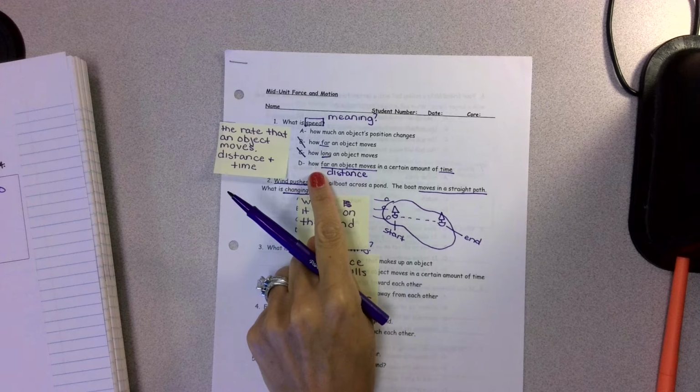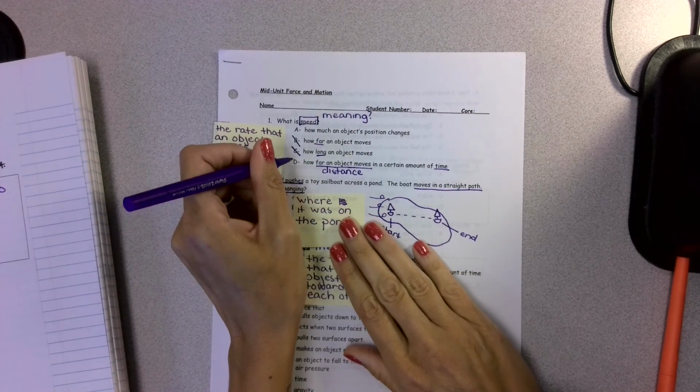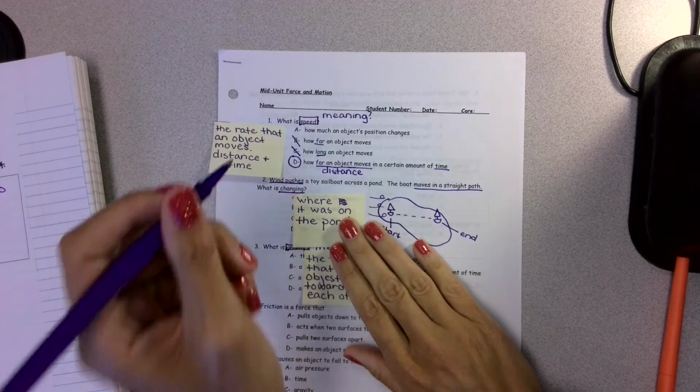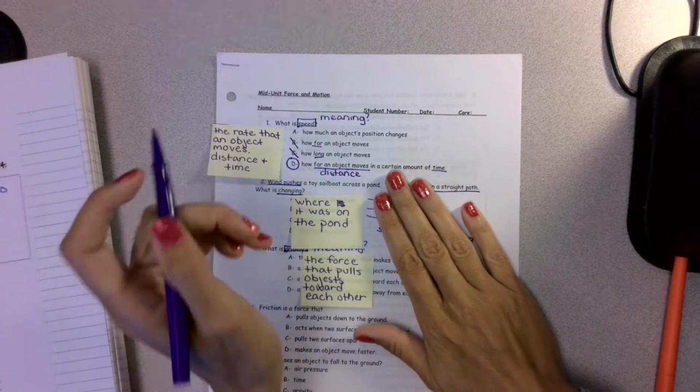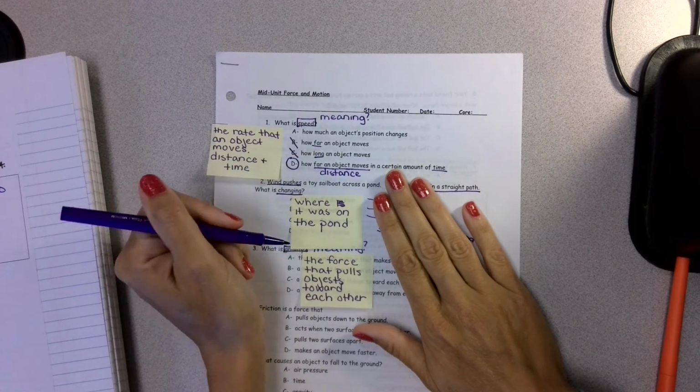What do you guys think? Even though I can't hear you, what are you thinking? A or D? I think D also. So there's my answer. I didn't go and cross all these out.